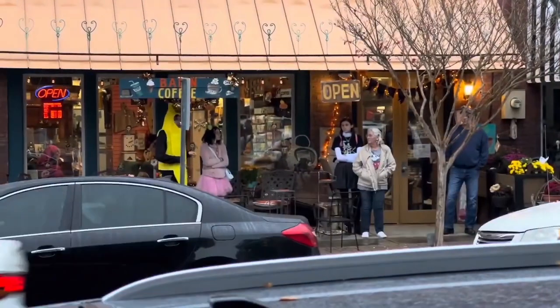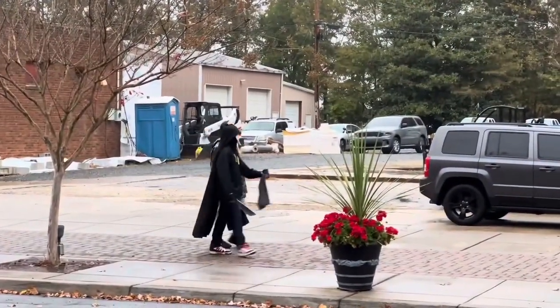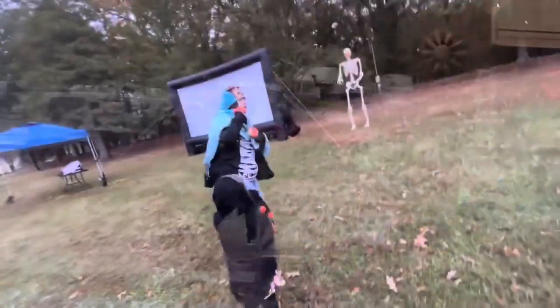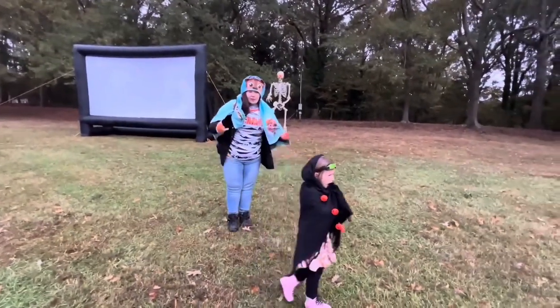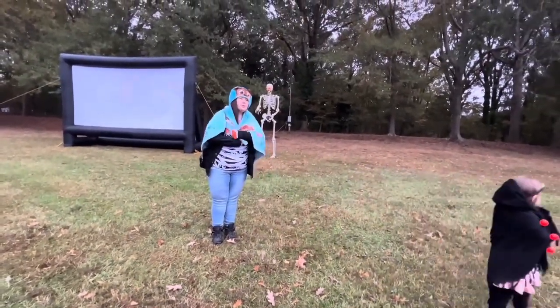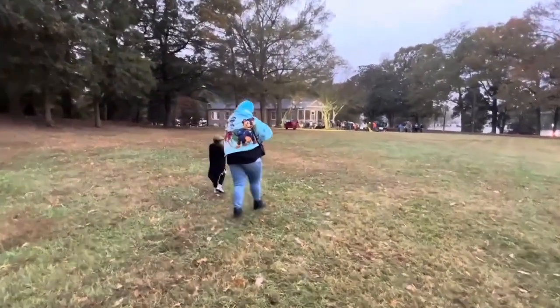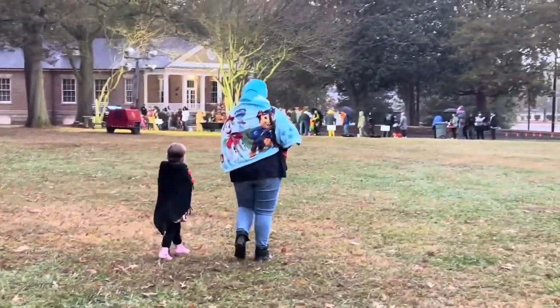It's rainy and cold, too. Here's my daughter and granddaughter.